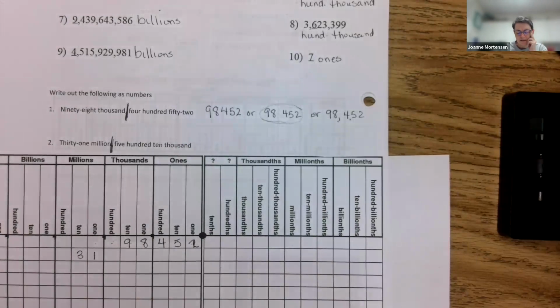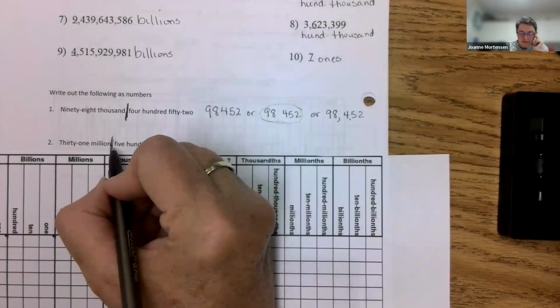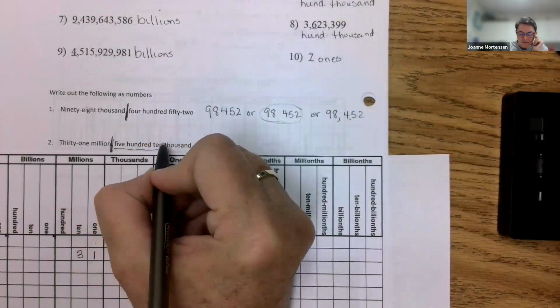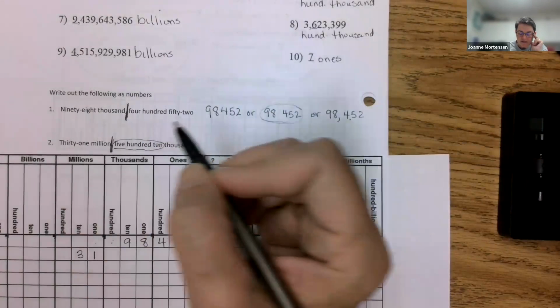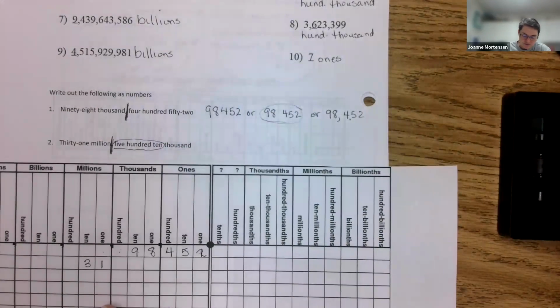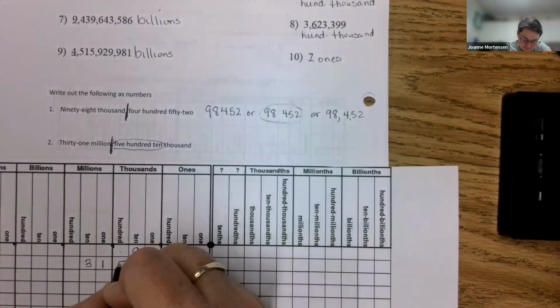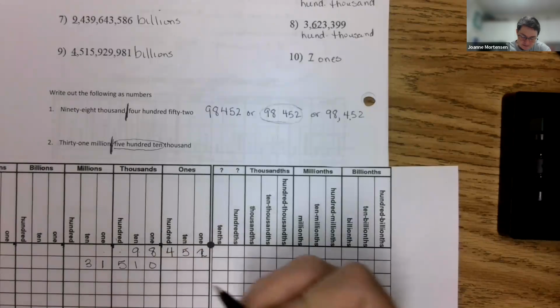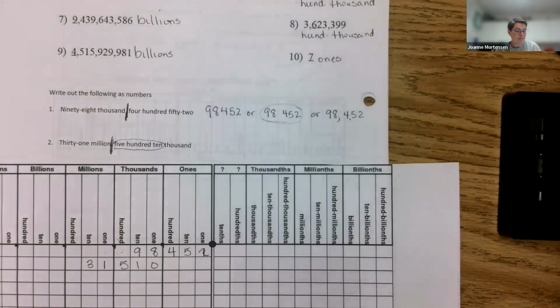That seems weird, but it's kind of like this is what goes in the thousand section. So I need 510. What else do I need? Exactly.